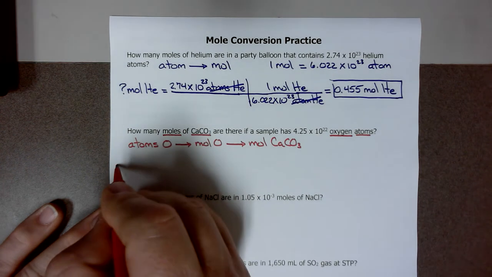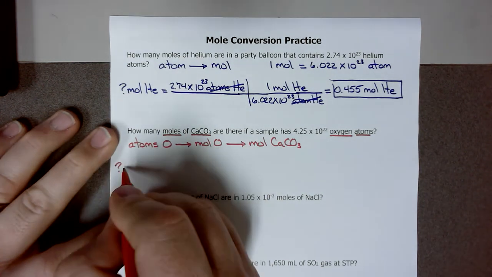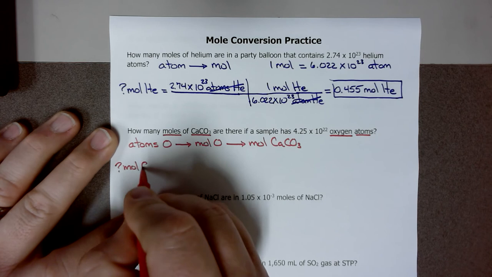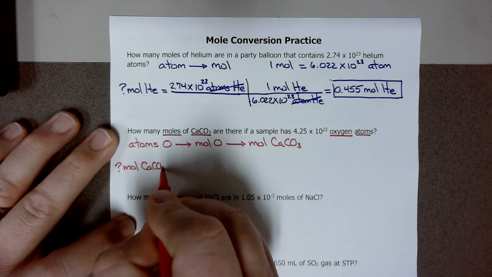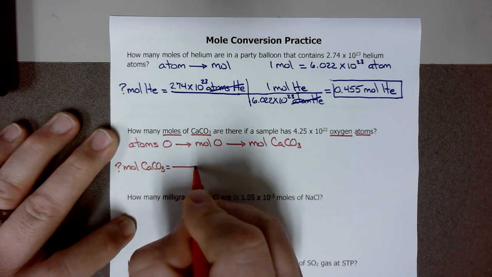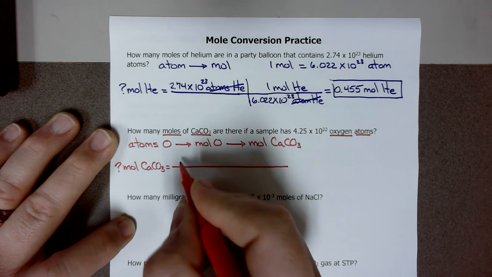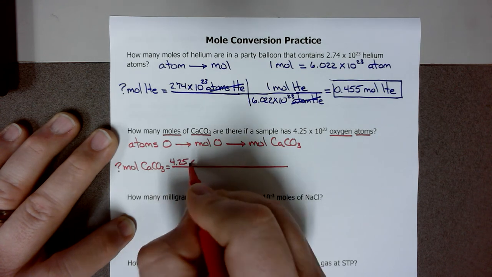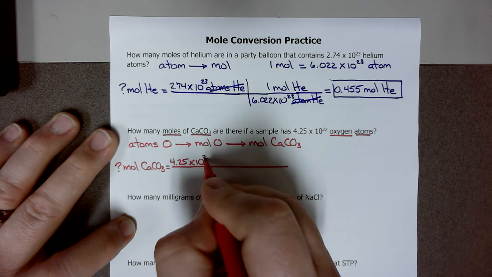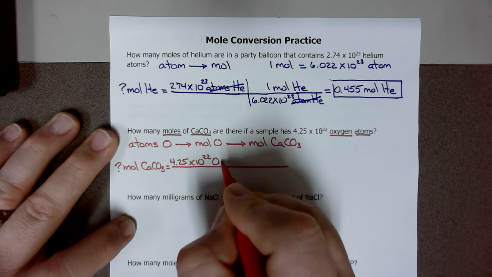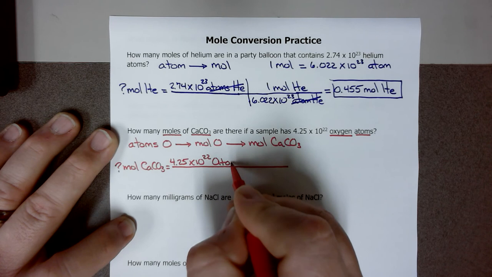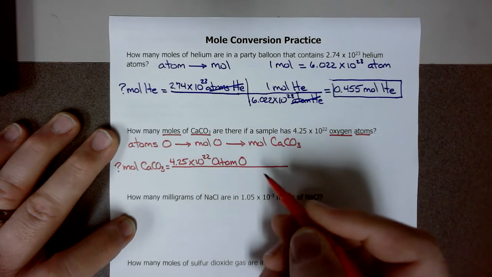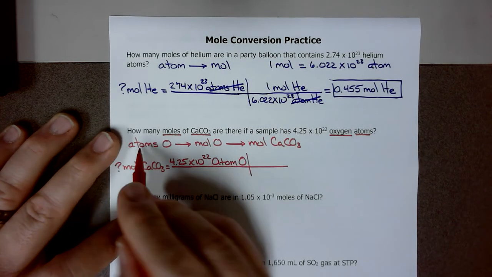So I'm going to go ahead and start with my question. I want to know how many moles of calcium carbonate when I start with 4.25 times 10 to the 22 atoms of oxygen.